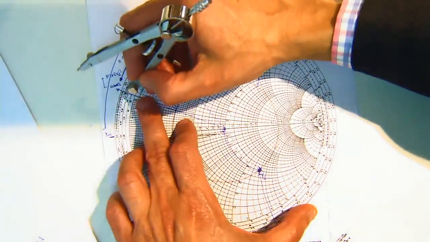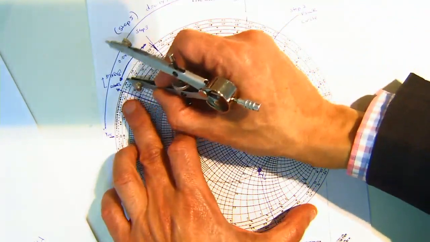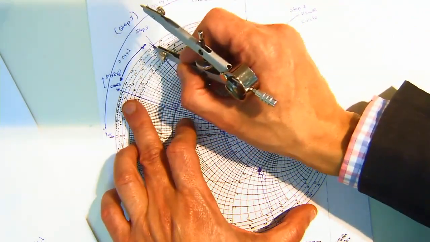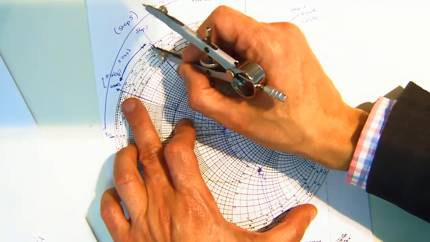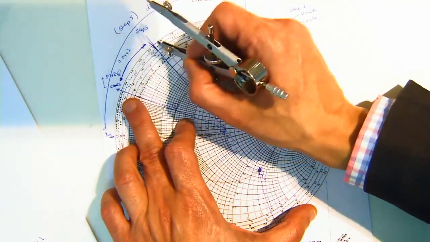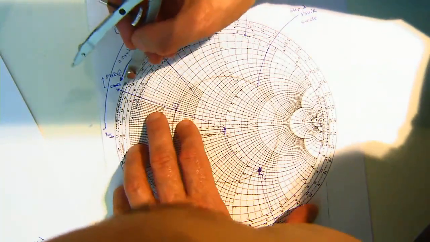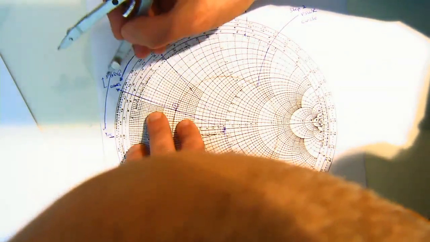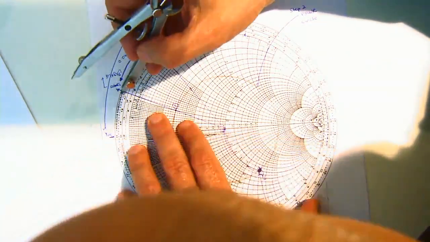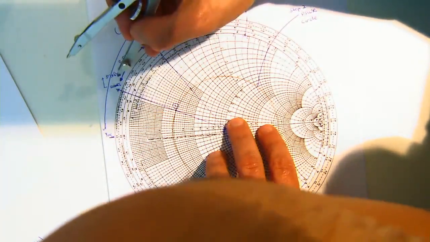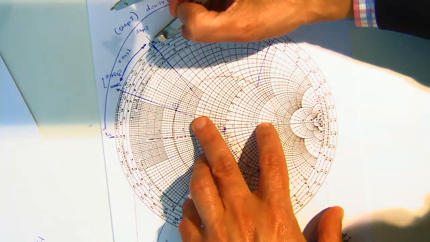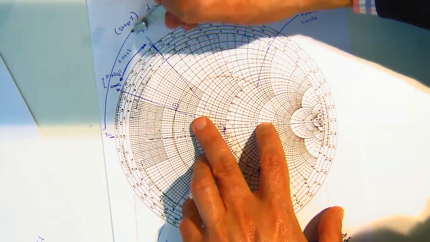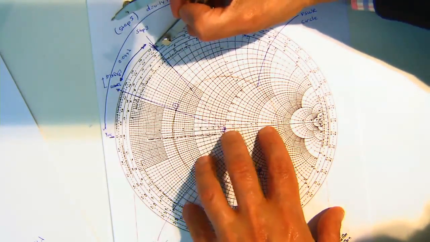So what I do is I start from here and move towards the generator and look on the outer perimeter of this Smith chart and move 0.44 lambda, right? So it was roughly a point, what is it, 0.34, I think, and I have to add 0.44, so it's 0.74, right? And that's where I'm at.